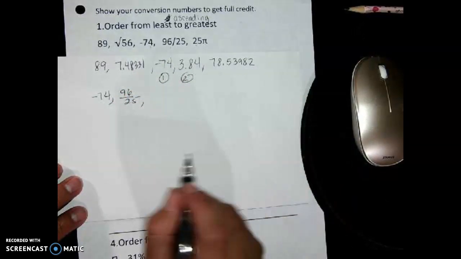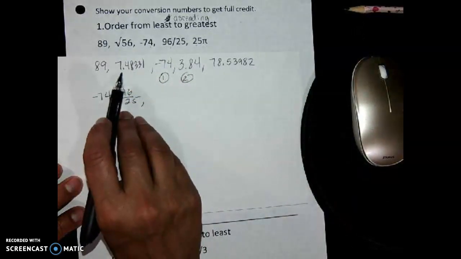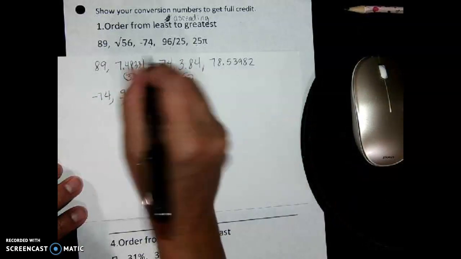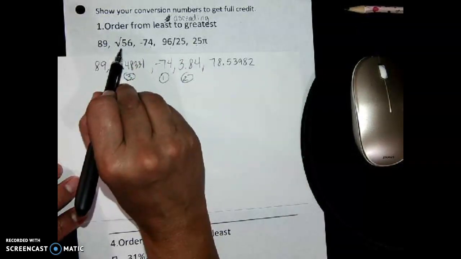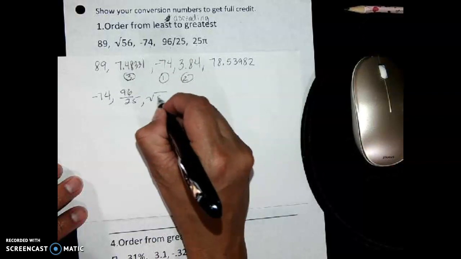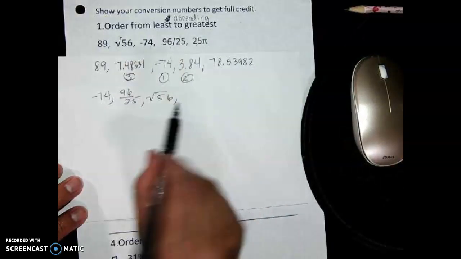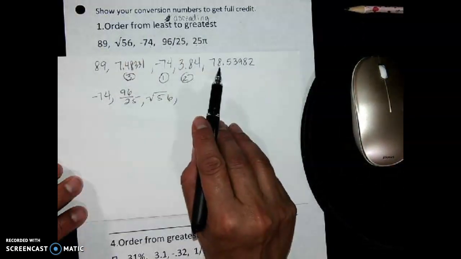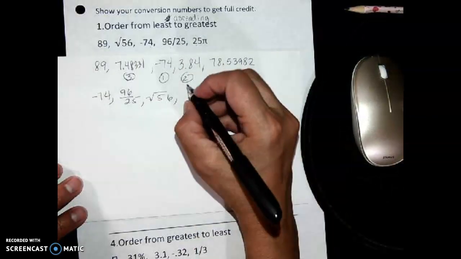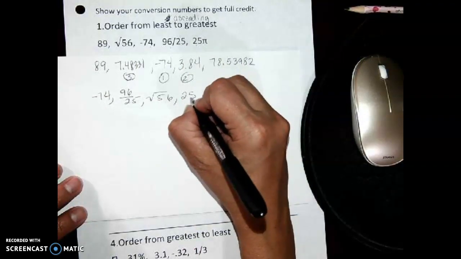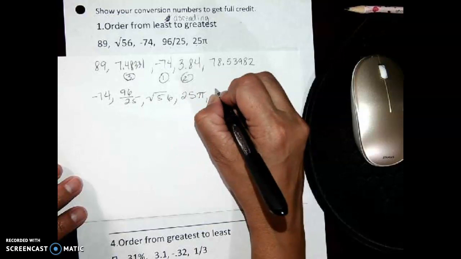Then the next one is going to be 3.84. But instead of 3.84, the original form is 96 over 25. The next one is going to be 7.48, but the original form is square root 56. And then the next one is going to be 78.5, which is 25 pi. And then the last one is 89.